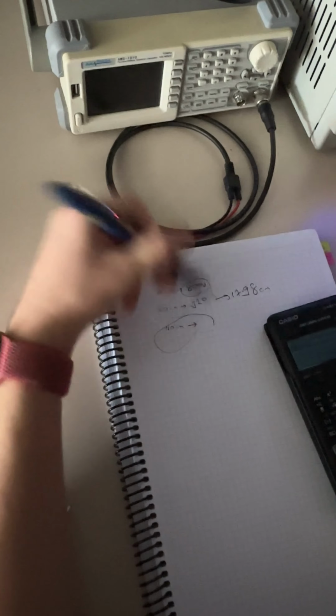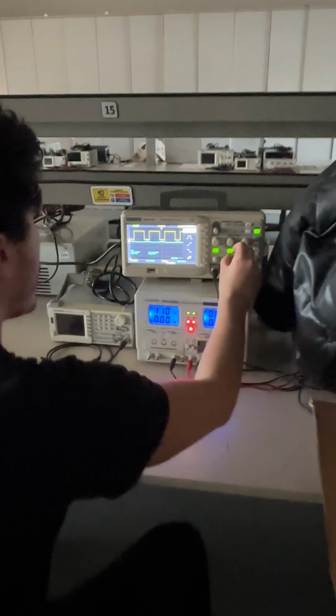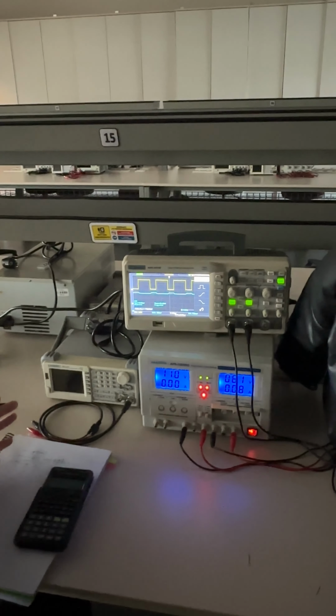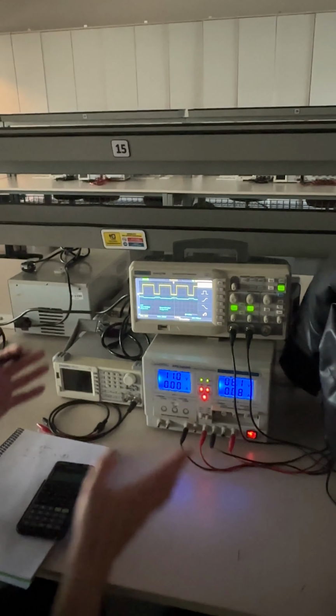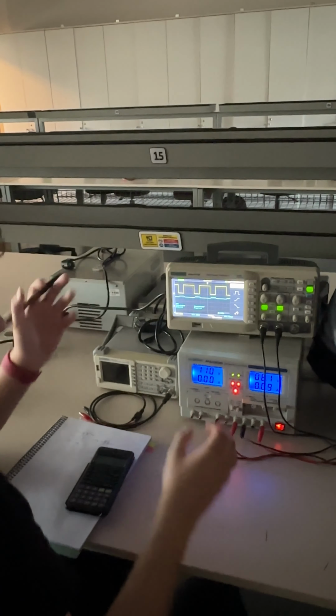And now we will go with the 40 centimeters. Okay, now it's 40 centimeters apart from the photodiode, and we will inspect it on the oscilloscope to see whether we have coherent results as we have seen with the 20 centimeters. Now we will pause the video again and continue once we have zoomed in.